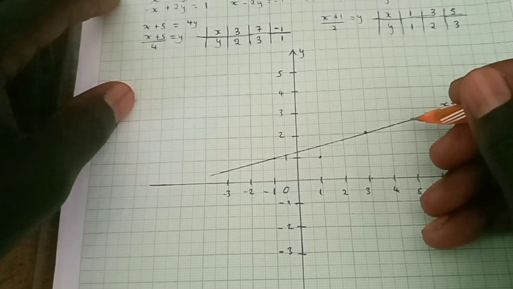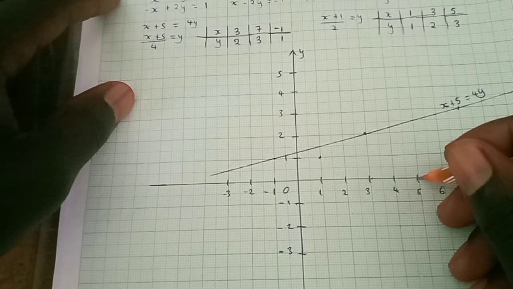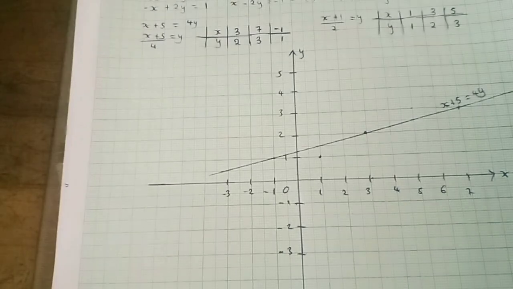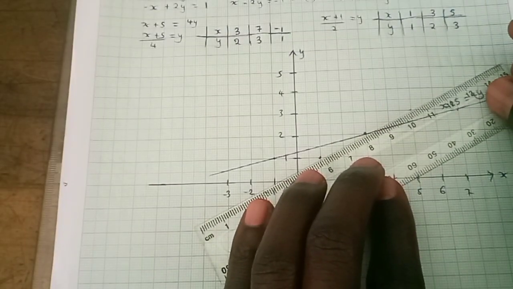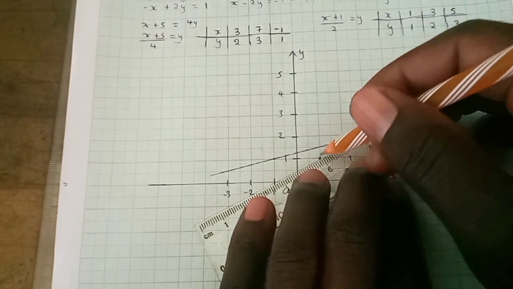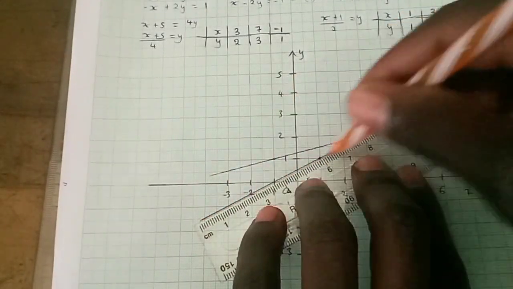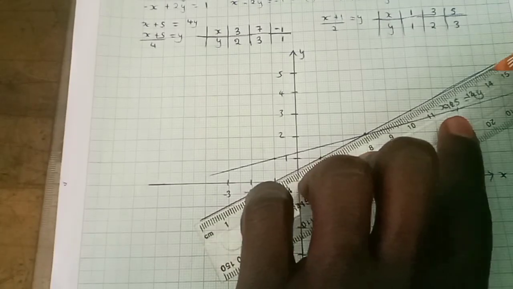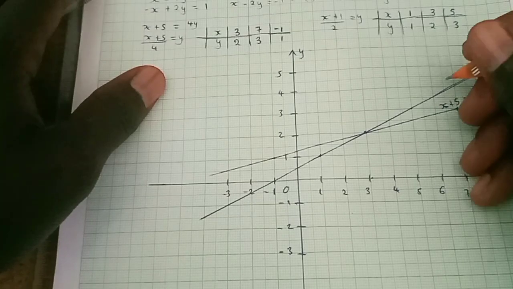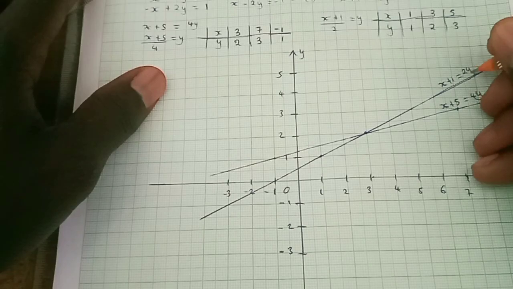And when x is 5, y is 3. I'll again join the points with a straight line and write the equation of the line. So the equation of this line is x plus 1 is equal to 2y.